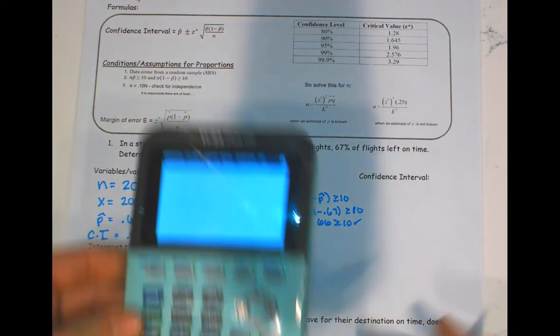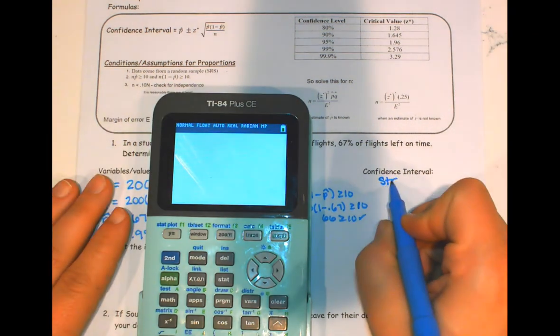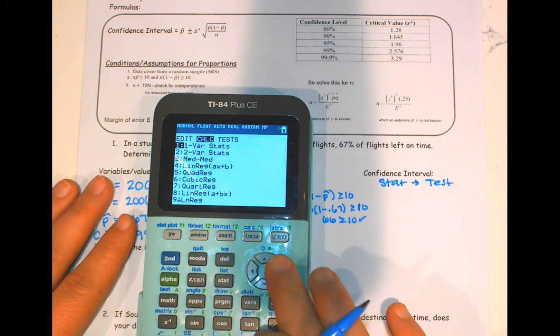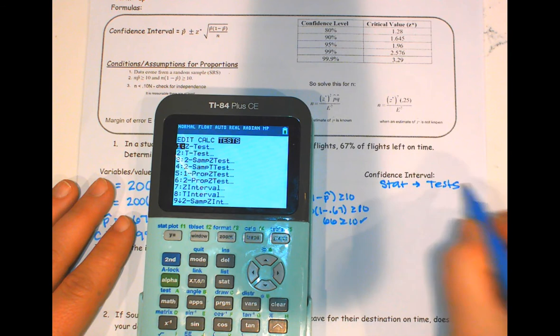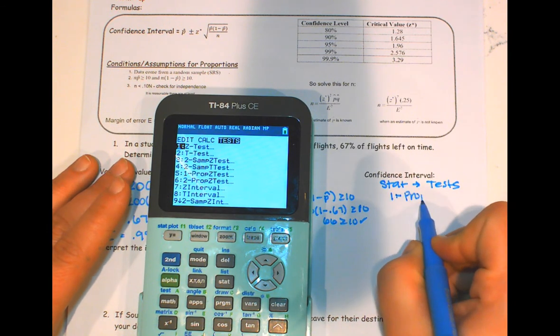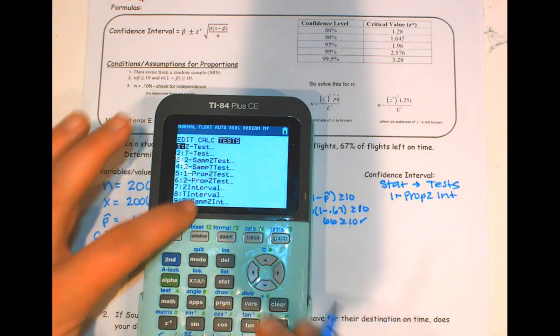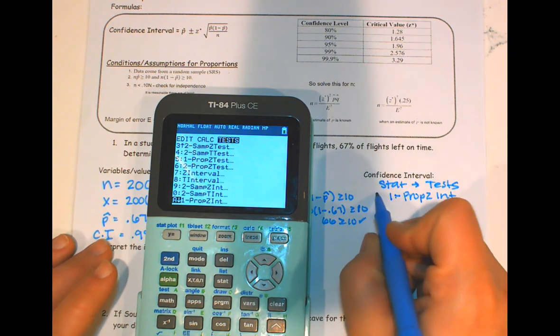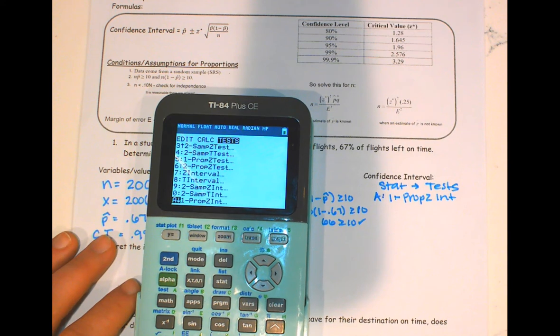To do that, remember we hit the stat button on our calculator, go over to test, and then we're looking for our one prop Z interval. You have to be careful that you're picking the right one. We're not looking at a Z test, we're looking for a Z interval. For most of us, that should be the letter A on our calculator.